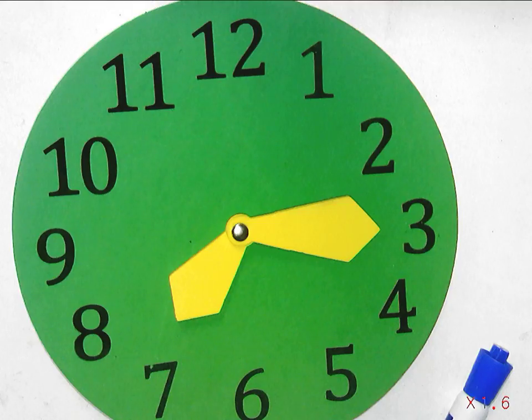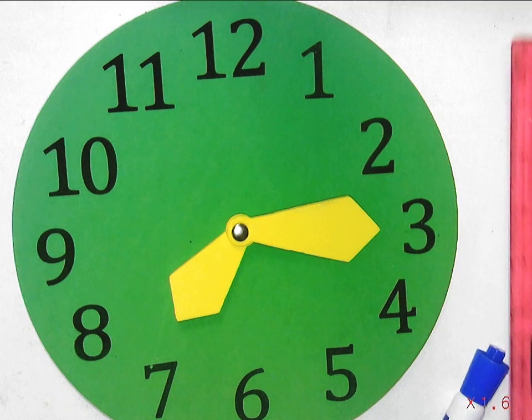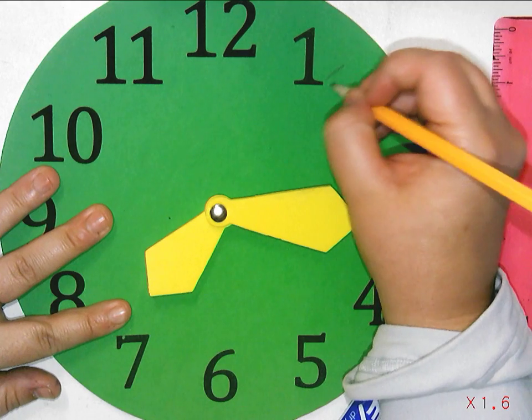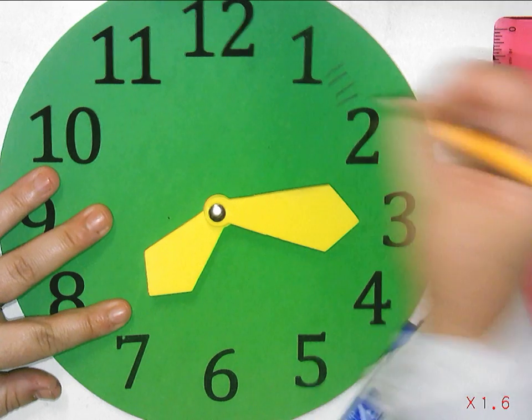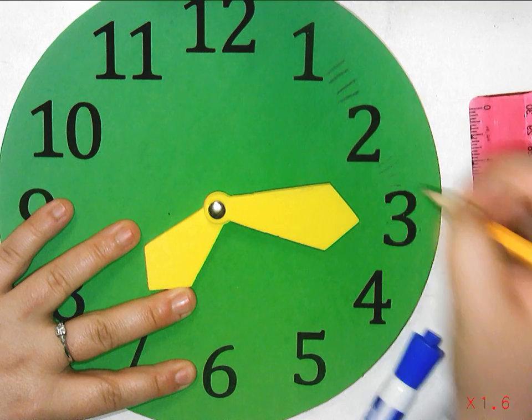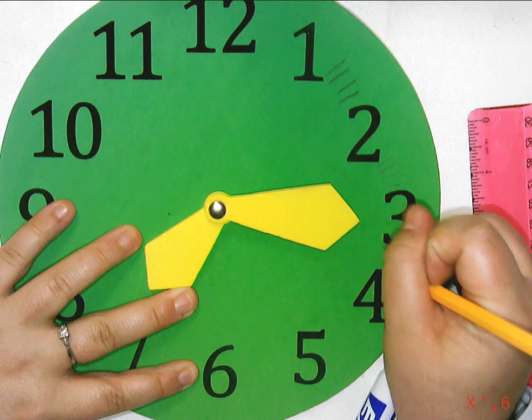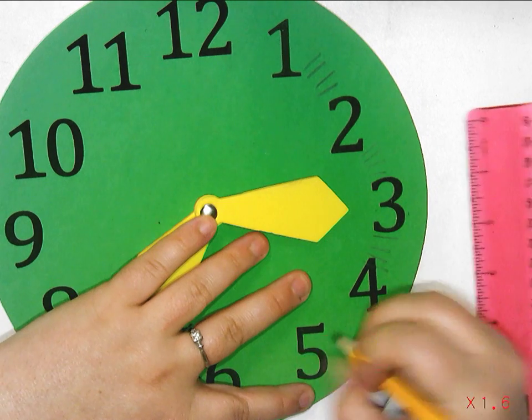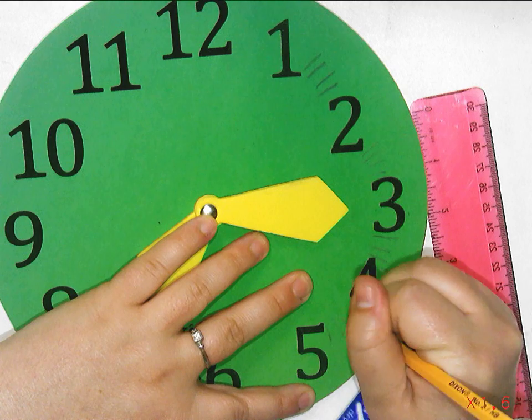So this one does not have any little ticks. So what I'm going to do is I'm going to tell you, let's see if I can draw. We can draw little ticks in between. 1, 2, 3, 4. 1, 2, 3, 4.